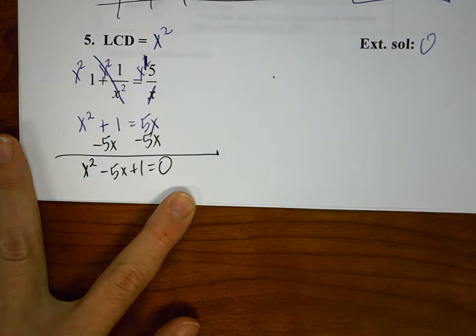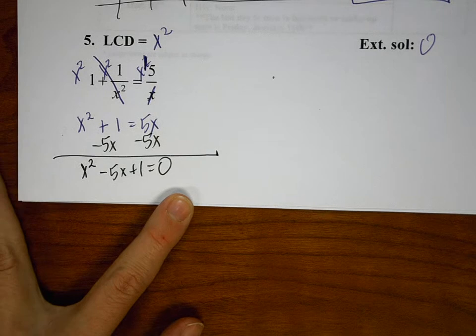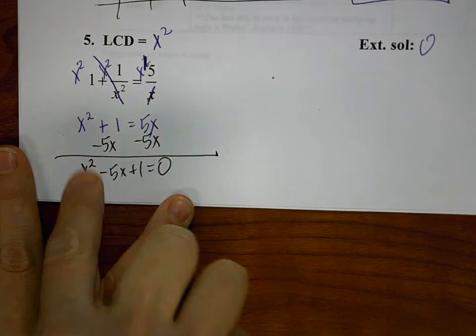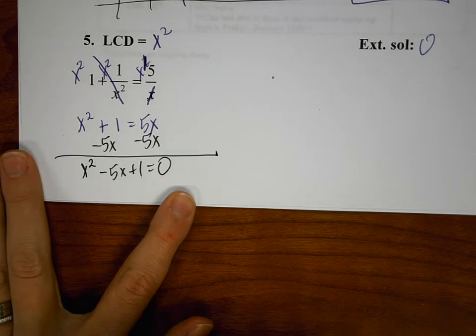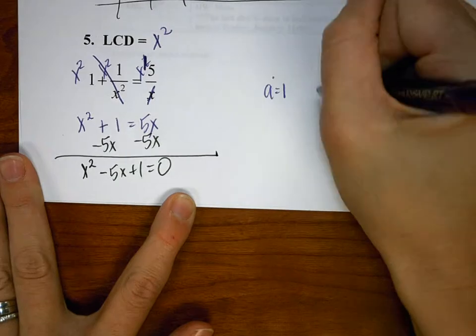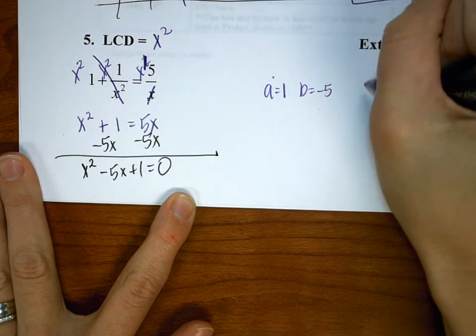Okay, my next step is to do what, Jewel? Factor. Is there anything that multiplies by 1 and adds to be negative 5? So what are we going to have to do? Good. Quadratic formula. So we have a equals 1, b equals negative 5, and c equals 1.